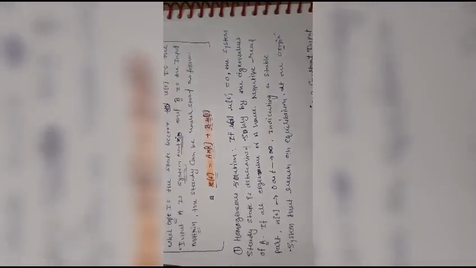First, the homogeneous solution. If u(t) is equal to 0, the system's steady state is determined solely by the eigenvalues of A. If all eigenvalues of A have negative real parts, x(t) approaches 0 as t goes to infinity, indicating a stable system that reaches an equilibrium at the origin.